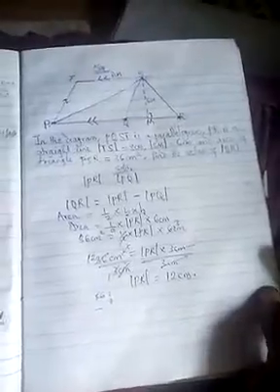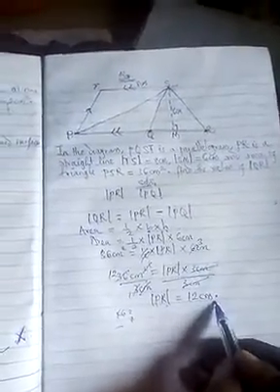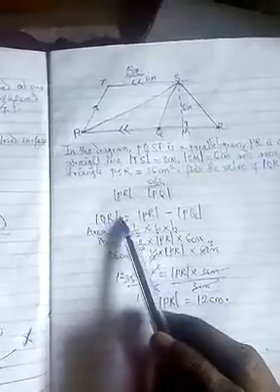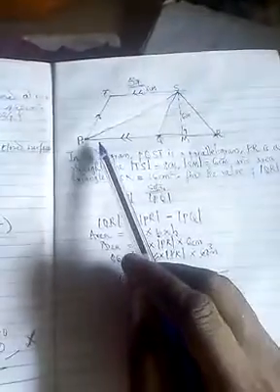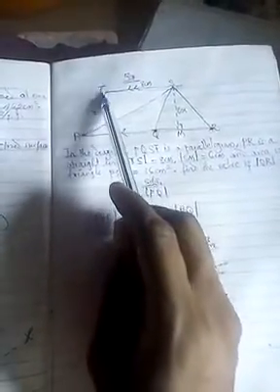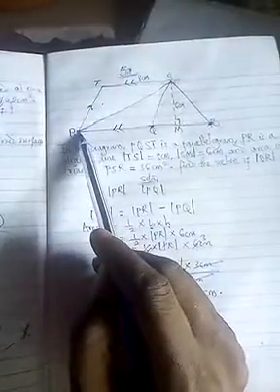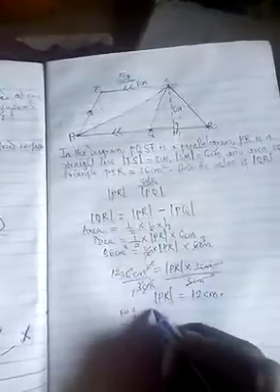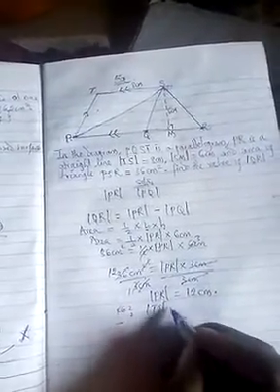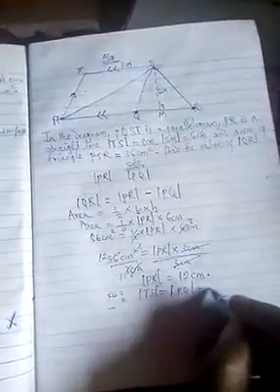We have gotten length PR as 12 centimeter, and remember we are looking for length QR. Length QR equals length PR minus PQ. So how do we obtain PQ? Let's go back to the diagram. We have a parallel line here, and that means the length of this line is equal to the length here, that is, opposite sides are equal, which is one of the properties of a parallelogram. So if length TS is 8 centimeter, then length PQ will also be 8 centimeter.